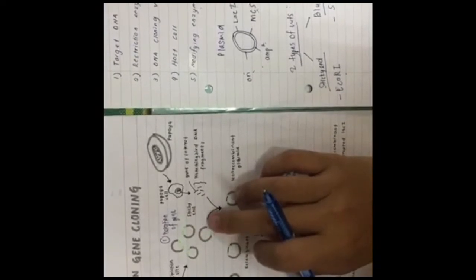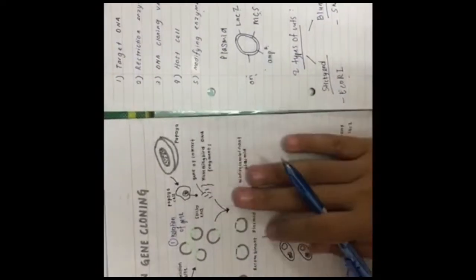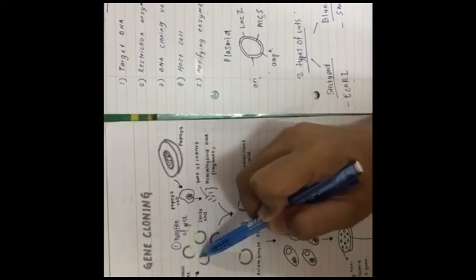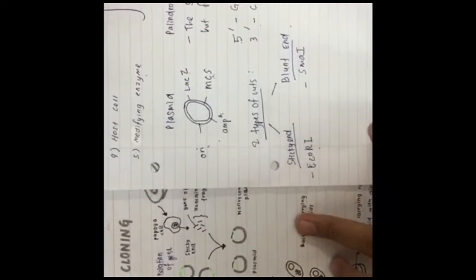So the second step for the DNA recombinant is cut and cleave, where the plasmid that we take out from the bacterial cell will be like this, because we have cut the restriction site by using the restriction enzyme.